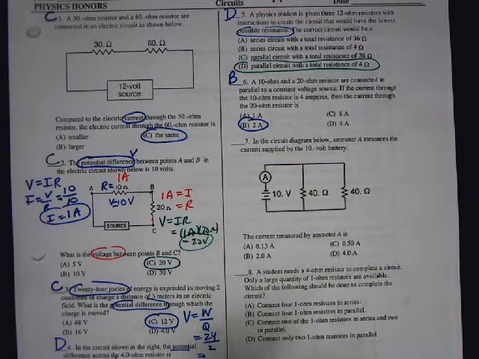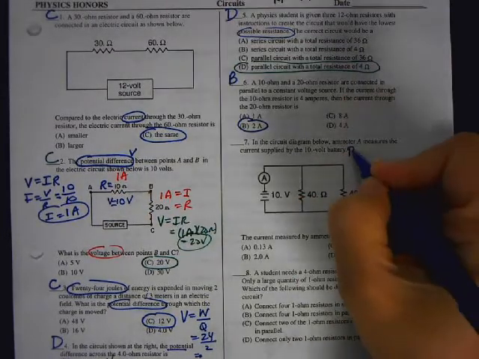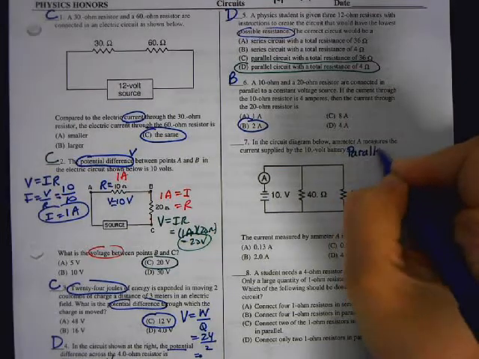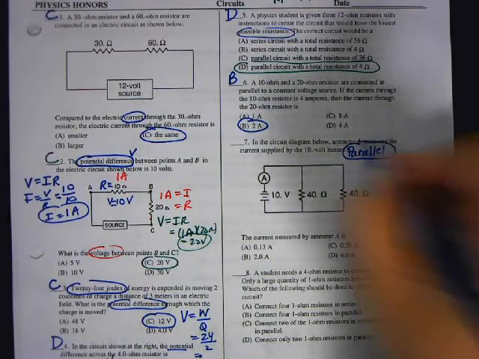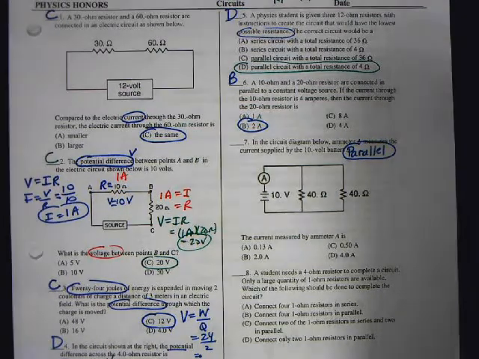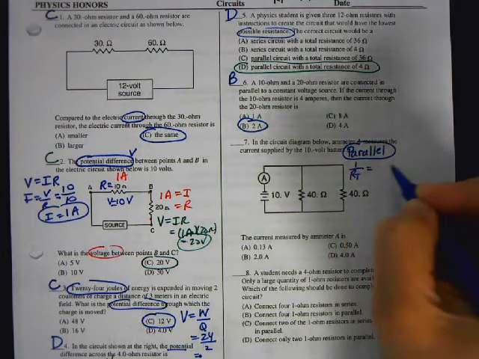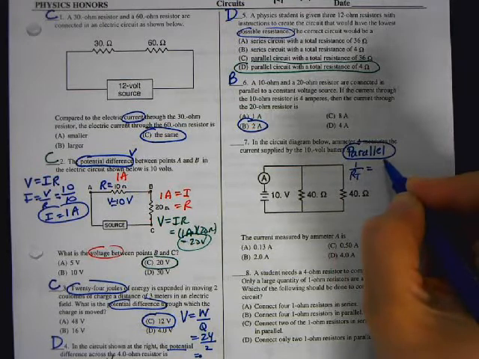Whenever I'm doing a problem, if it's not a combination circuit, the first thing I'm going to say to myself is, is this series or is it parallel? So I know that in parallel the resistances are reciprocal. So 1 over RT is equal to 1 over... so there's two 40 ohm resistors.